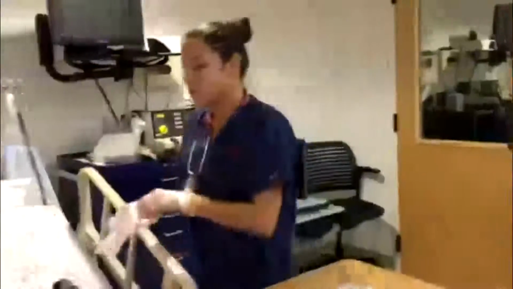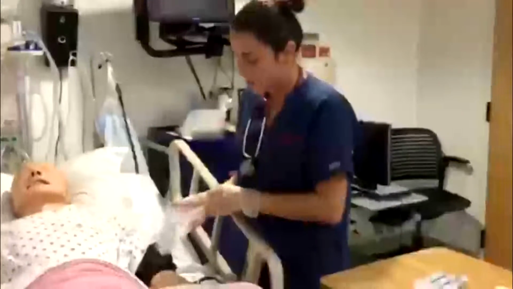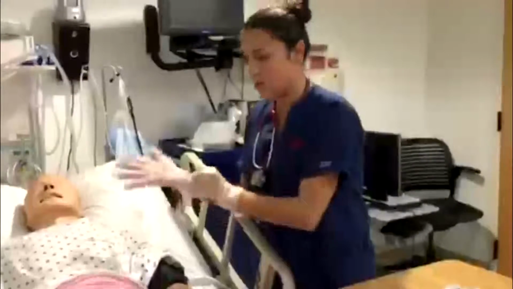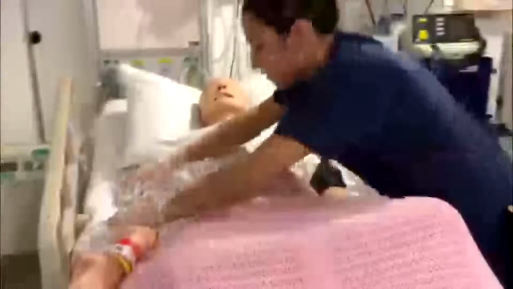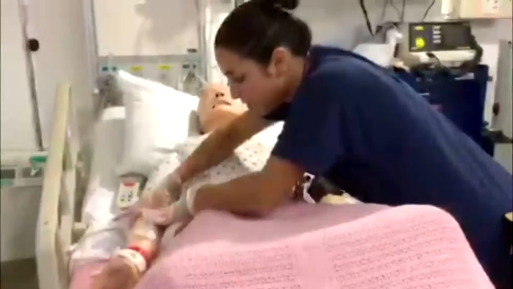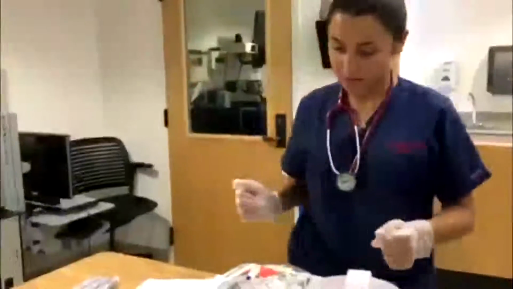So right now I'm just going to check the IV site for any redness or swelling, inflammation, extravasation, or infiltration. I know they're big words, but just making sure that everything's okay. I'm just going to look at it. Doesn't look red. I'm also checking the temperature of the site. Well, it looks really good. So we want to keep it that way, okay? And so I'll also document that you're allergic to shellfish and sulfa.